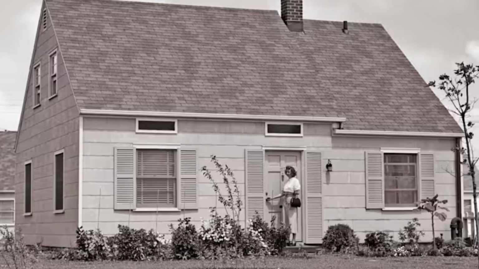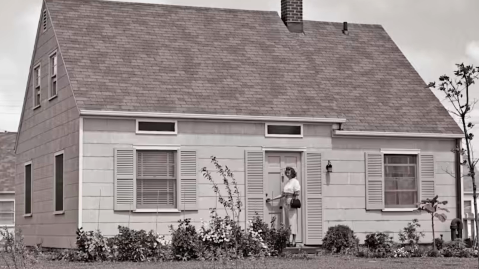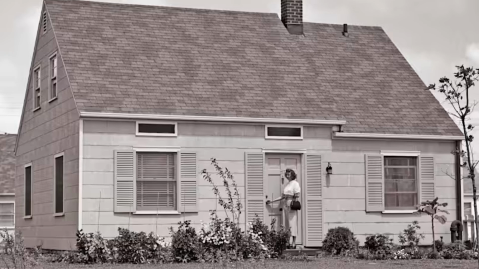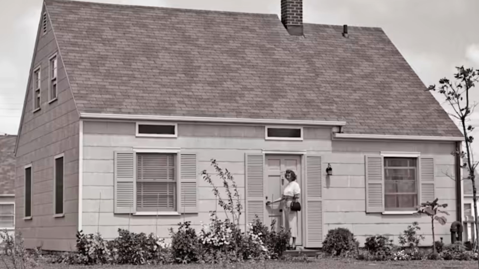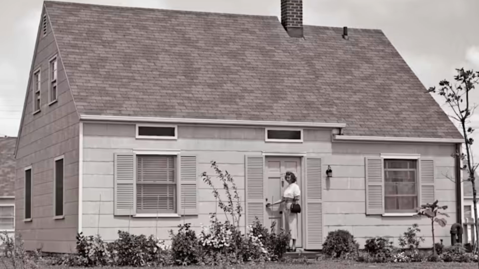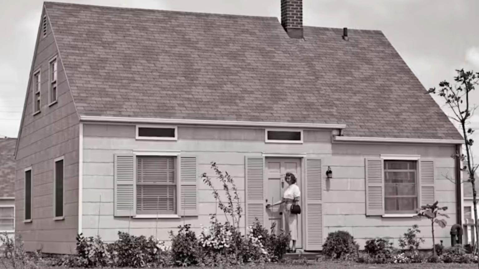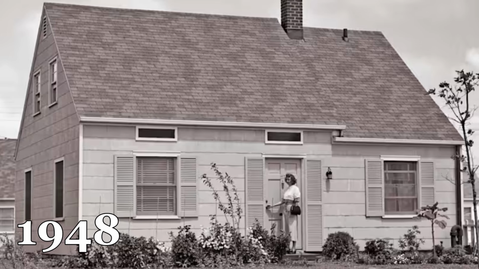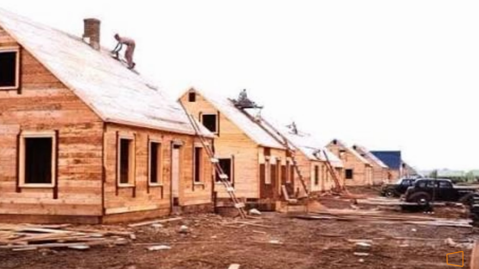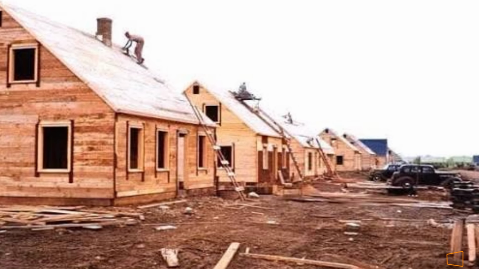The price of the first Levittown houses was $7,900. With a mortgage backed by the Veterans Administration, a returning veteran could move in with no down payment and a 30-year loan at 4% interest. The monthly payment was $65, which in 1948 was less than the rent on a comparable apartment in New York City. The Levitts built 1,000 houses in their first year.